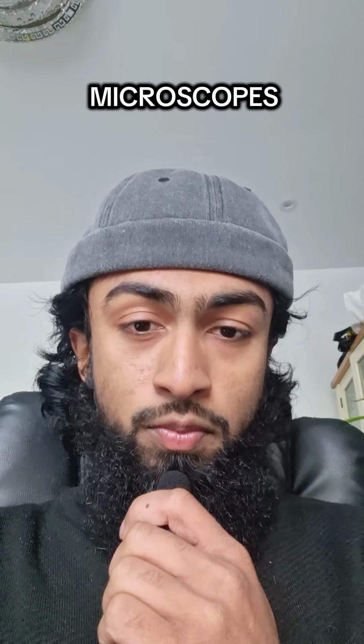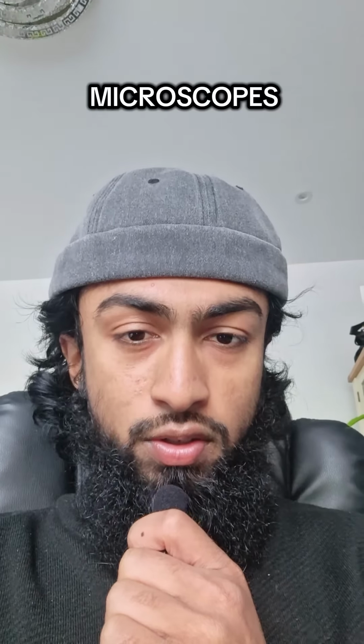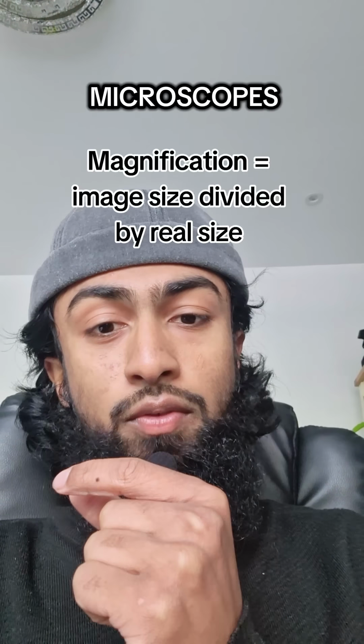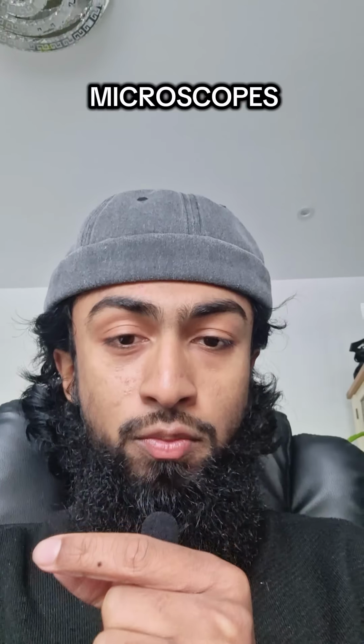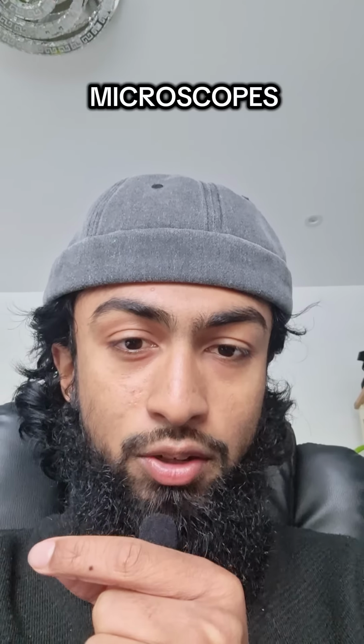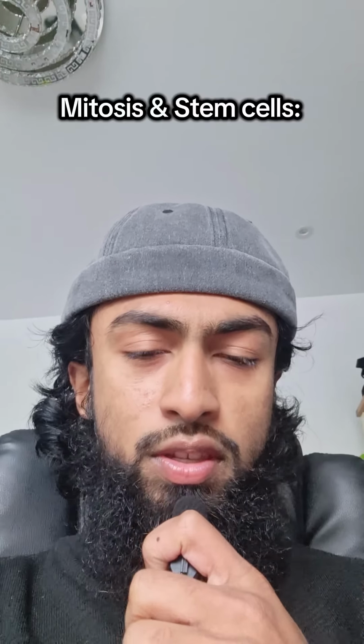Everything you need to know about microscopes. Microscopes are used for seeing tiny structures. The equation you need to know for microscopes is that the image size divided by the real size will give you the magnification. And electron microscopes have higher resolution and magnification than light microscopes. That's everything for microscopes.